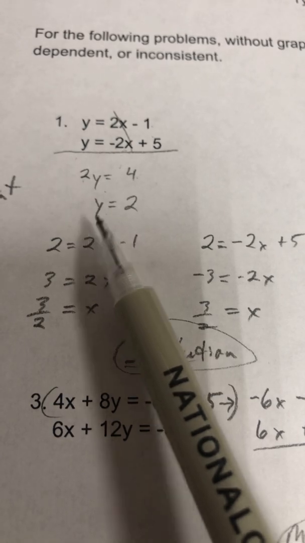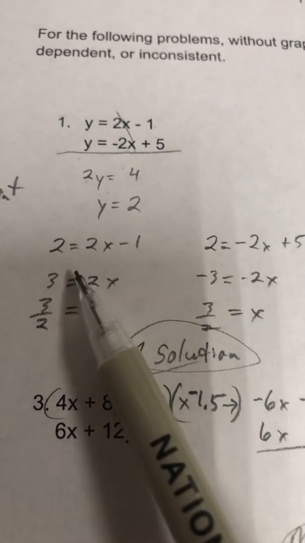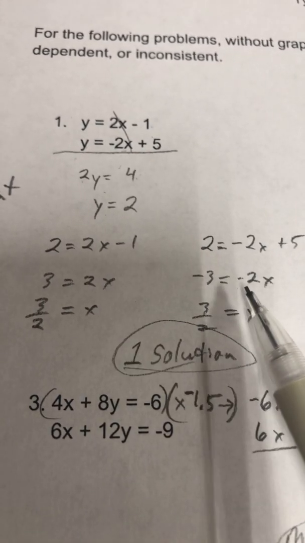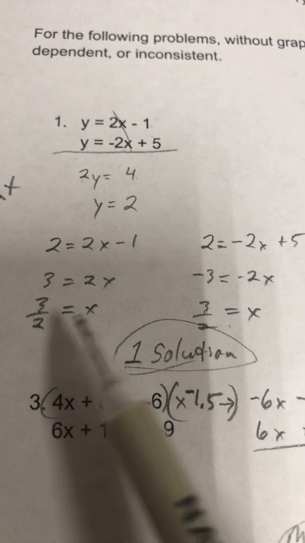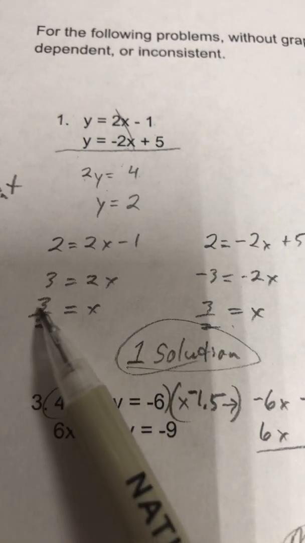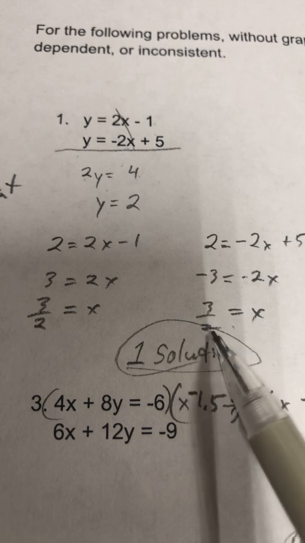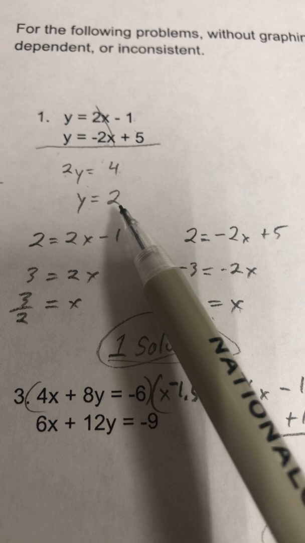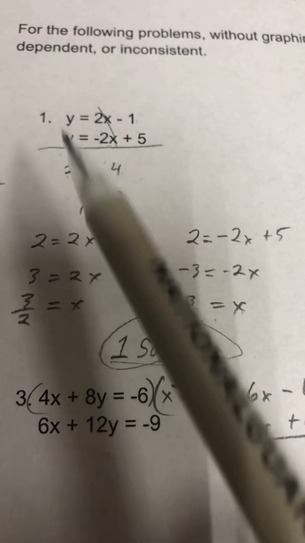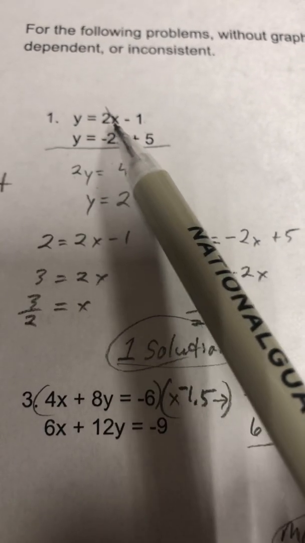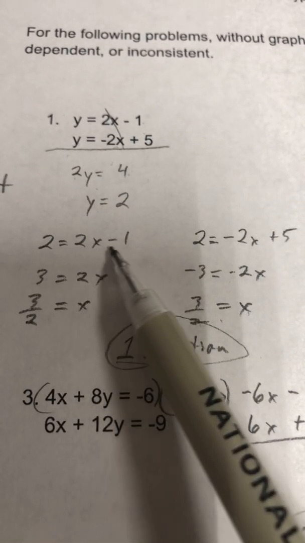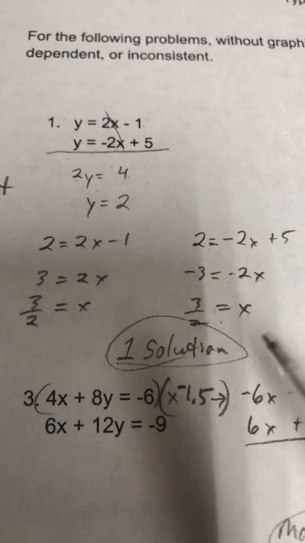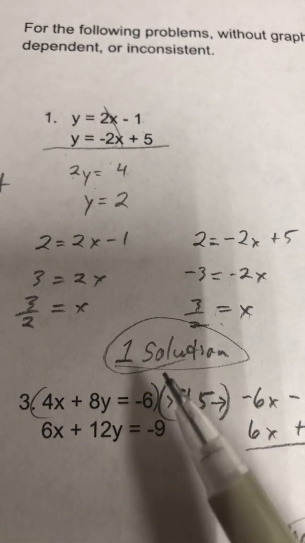And so I go ahead and plug my 2 into either one of these. I ended up doing both just to show you that it doesn't matter which one you plug it into, you'll get the same answer. And in both of these, I get my x as 3 over 2. So 3 halves is my x value. How did I get that? Once again, I plugged in my y value of 2. So this first equation, 2 equals 2x minus 1. Now you can see I plugged in the 2 here for the second equation and just solved for x. I end up getting one solution.